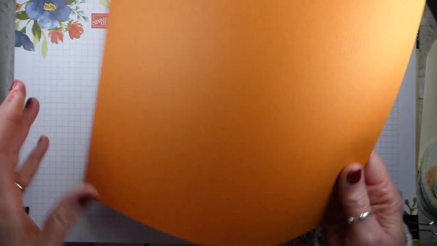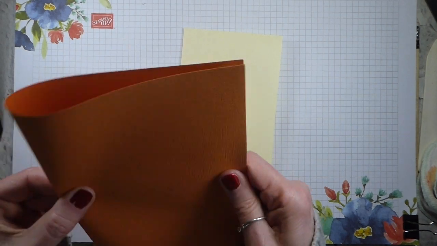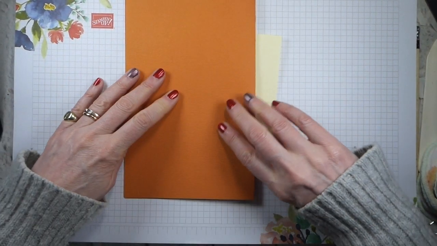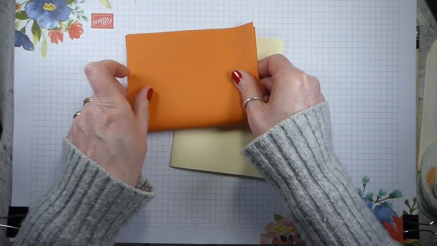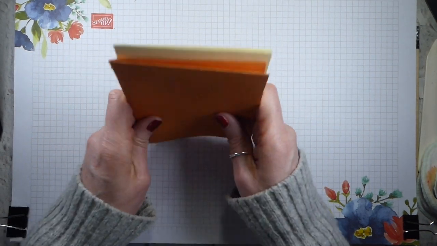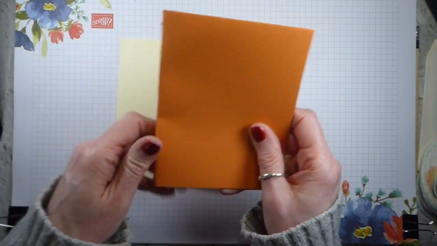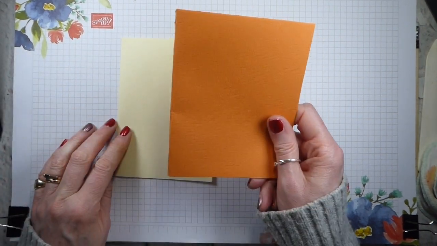So if I cut this in half, let's fold it, because it's not really card, it's sort of between card and paper. So if you were to then fold this in half, that's about as near as I can get to our A6 card and your standard size card.